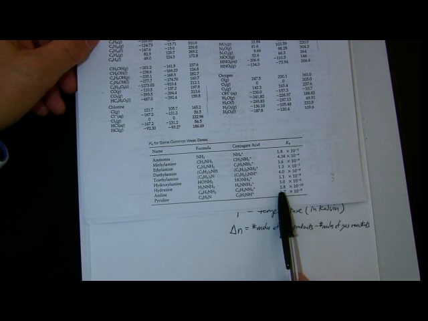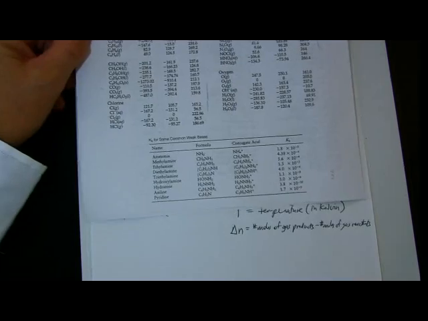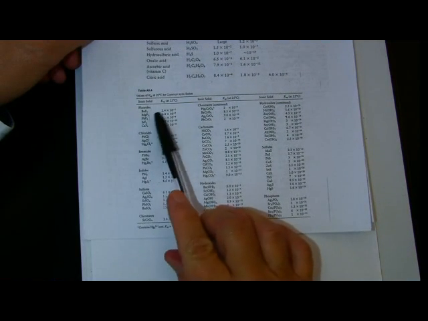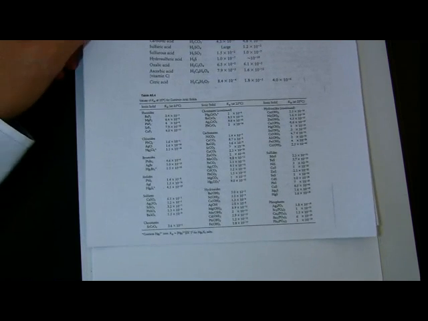Here's aniline. Its equilibrium constant is 3.8 times 10 to the minus 10. So this is an ionization of these molecules in water to form products. Here's some equilibrium constants associated with barium fluoride breaking up to form ions. I can't even read that. 2.4 times 10 to the minus something there.